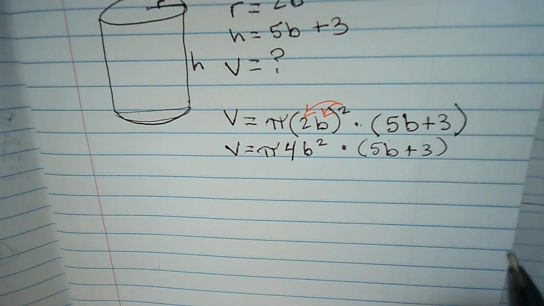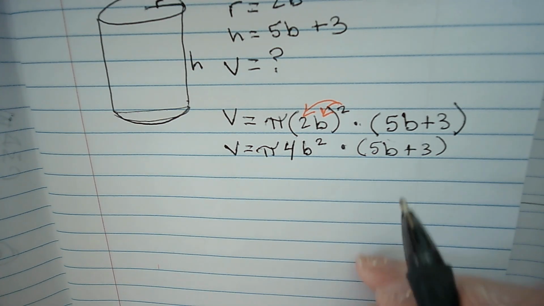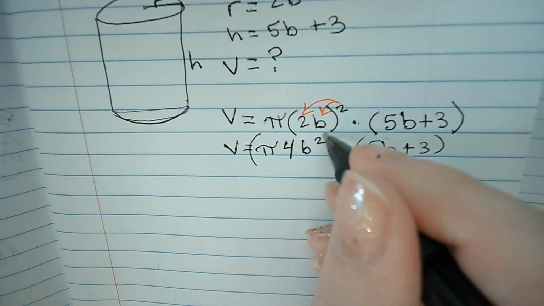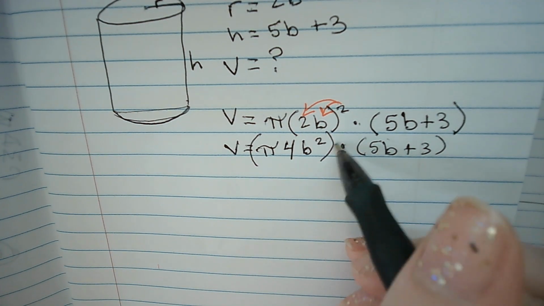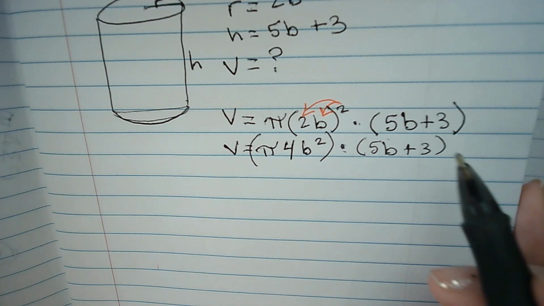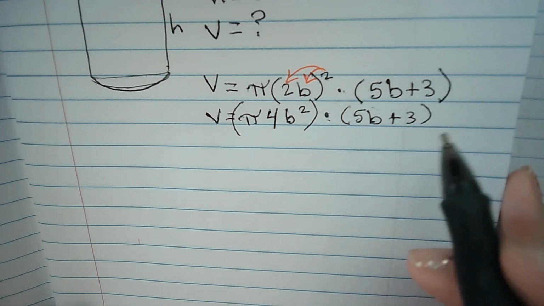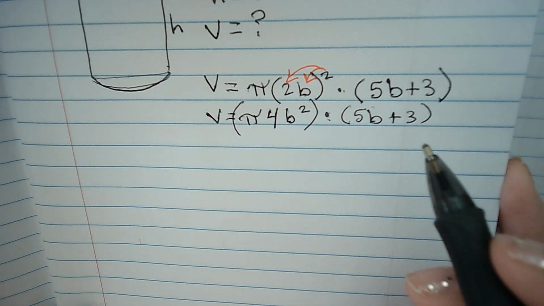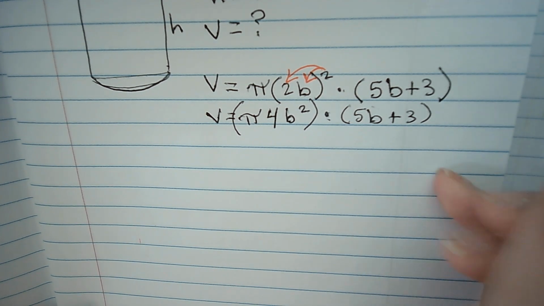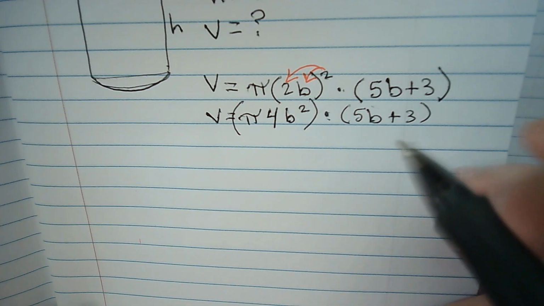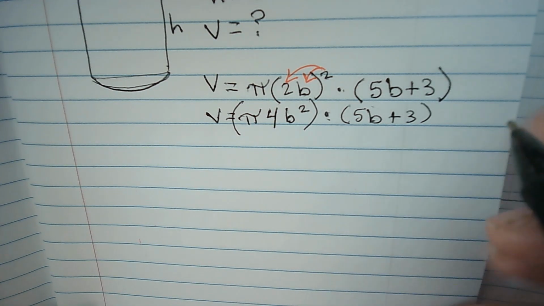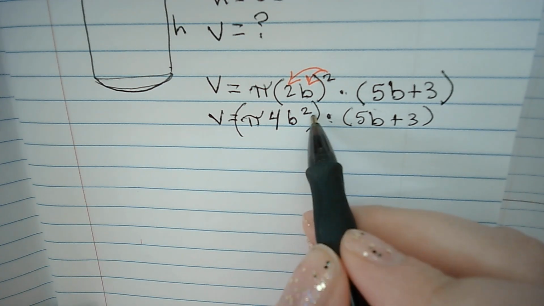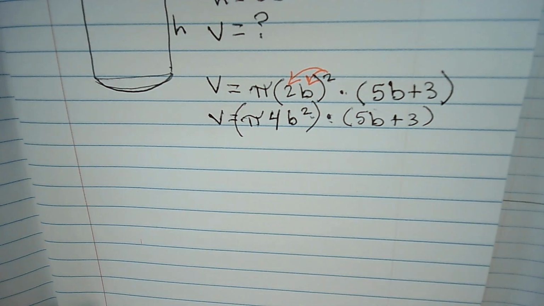Now I'm going to do something a little bit different. Because it's multiplication, all we're doing is this whole entity times this entity. So it's like a binomial kind of situation. So now we're going to use a FOIL-adjacent technique. If you're not familiar with FOIL, it's first, outer, inner, last when we're doing binomials. So here I'm going to apply pi 4b squared times 5b.